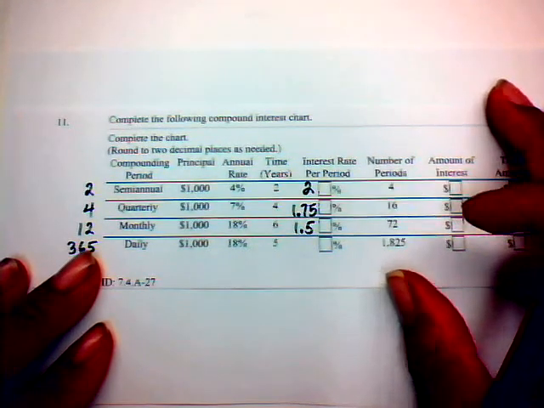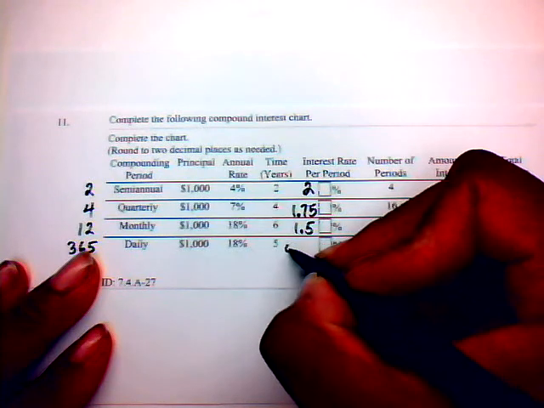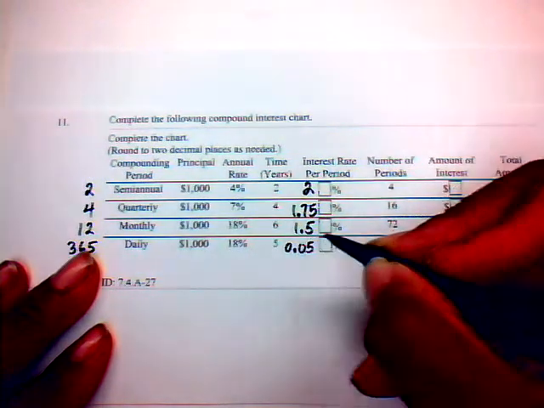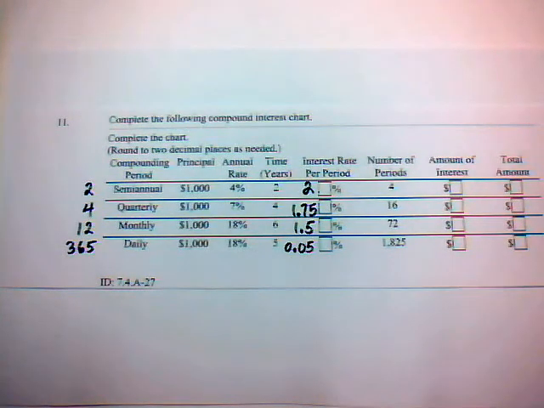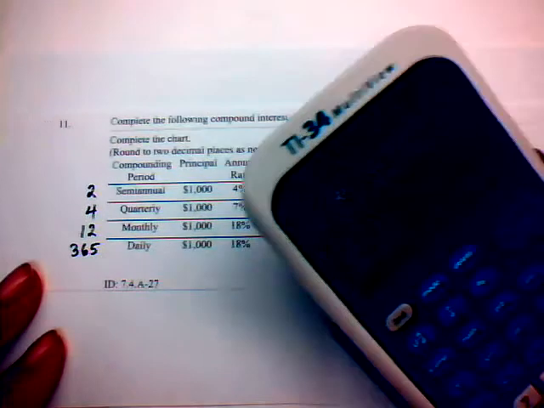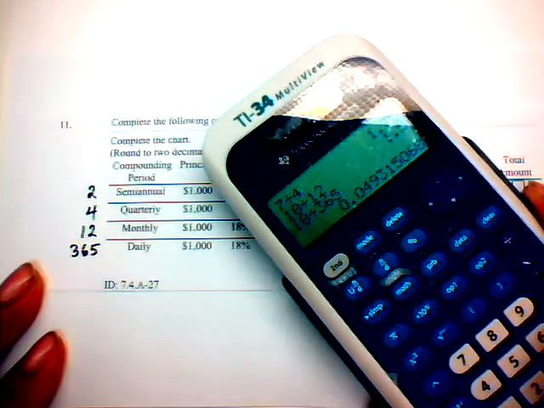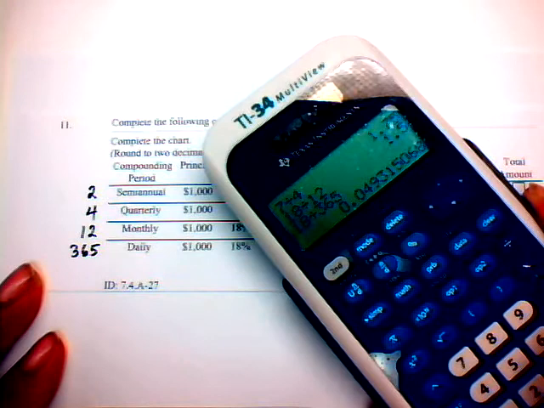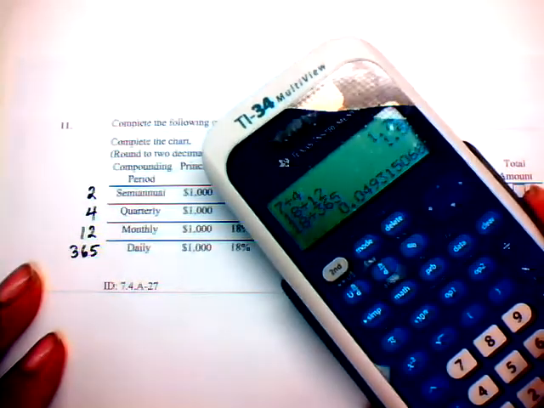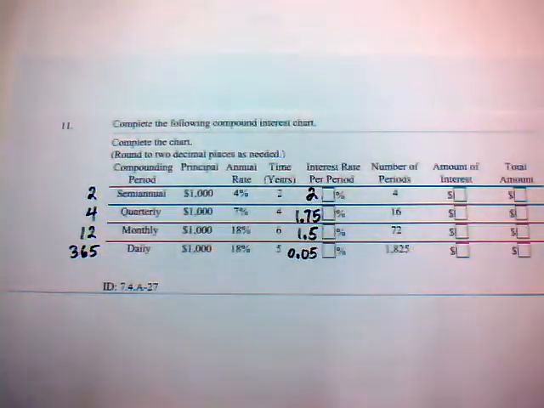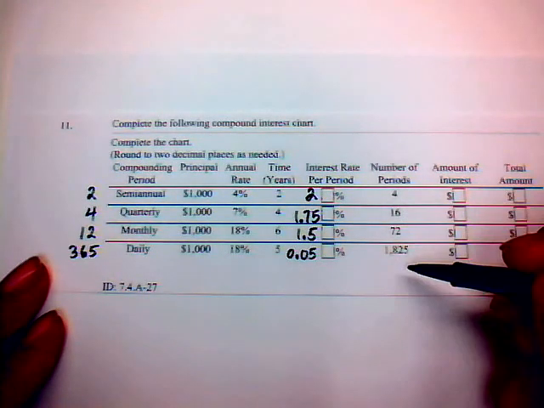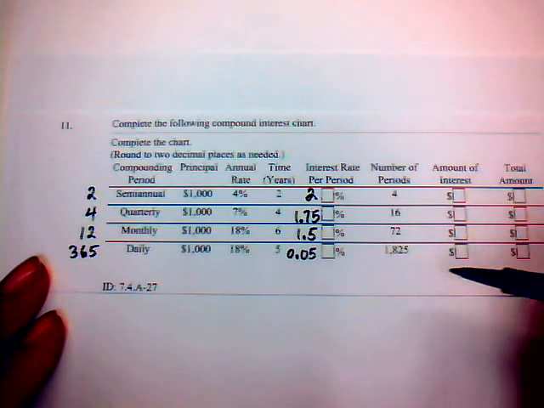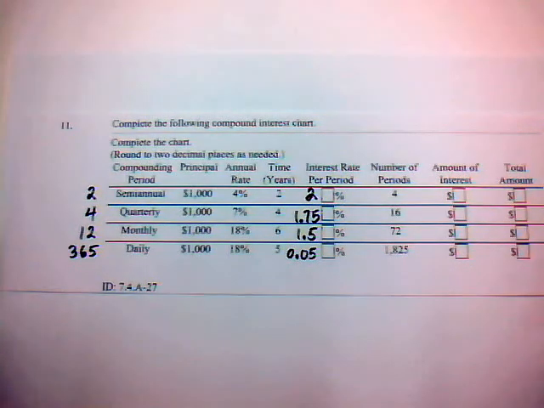Now we're going to round this off to 2 decimal places. This is going to be 0.05%, because we came up with 0.049. To 2 decimal places, it'll be 0.05. Okay. Now we've got the number of periods, which is 4, 16, 72, and then 1825. Now we want the amount of the interest.